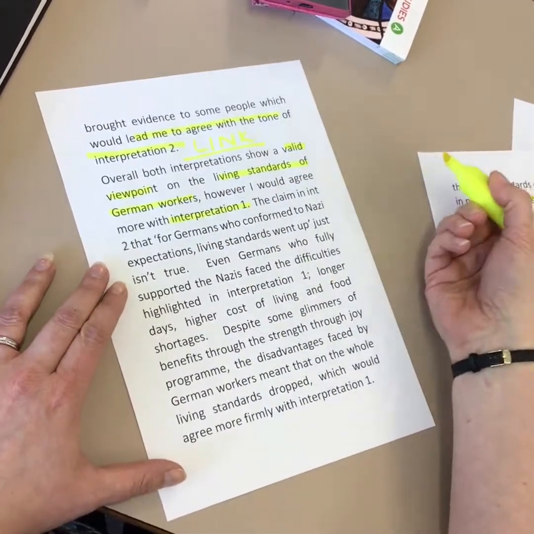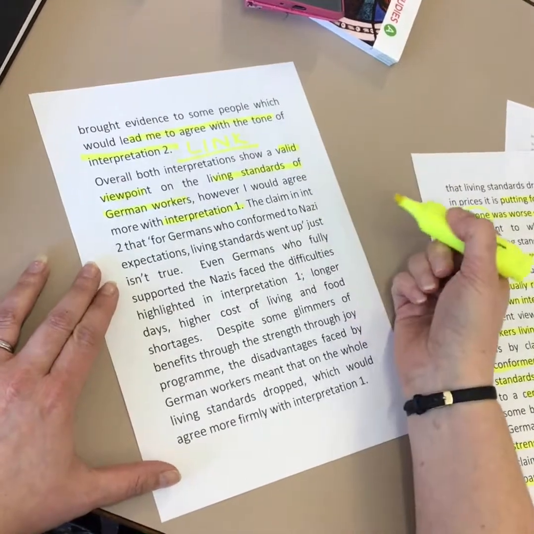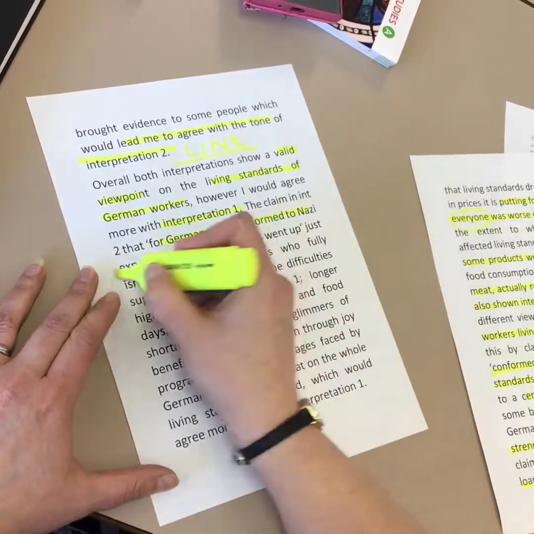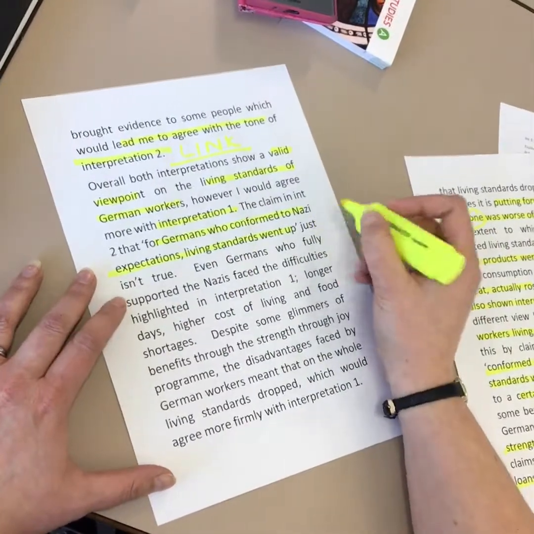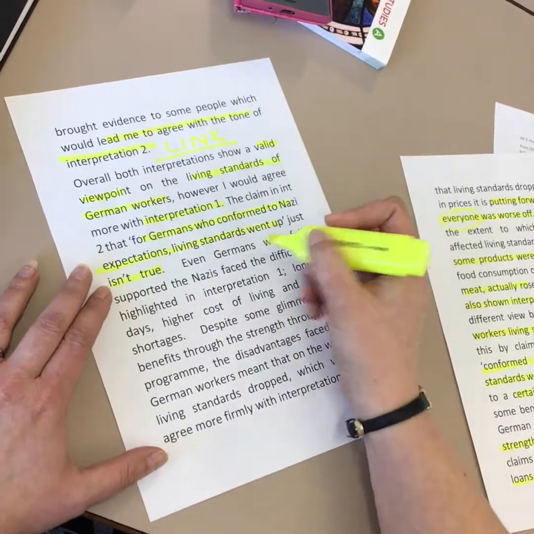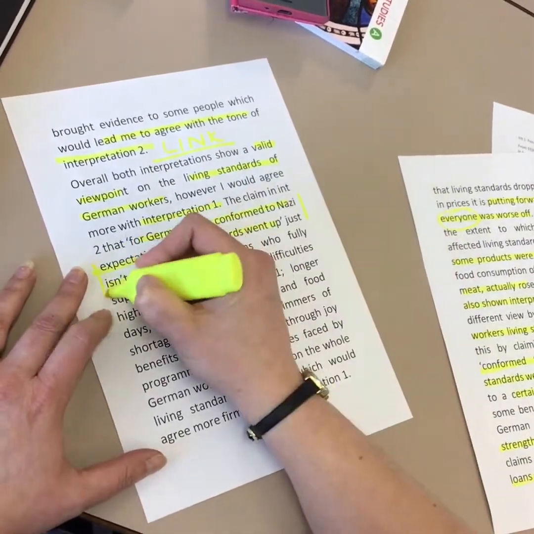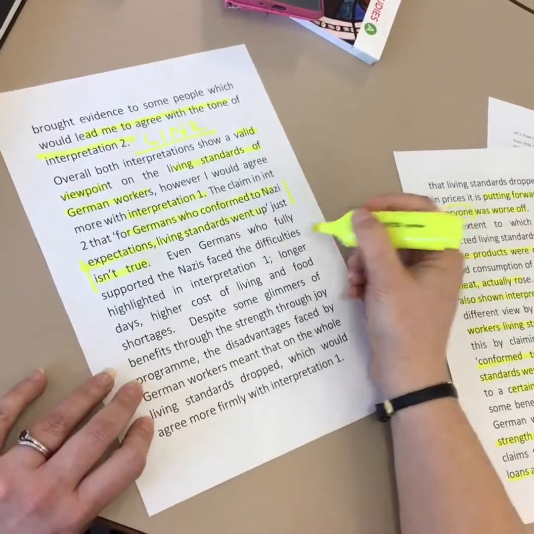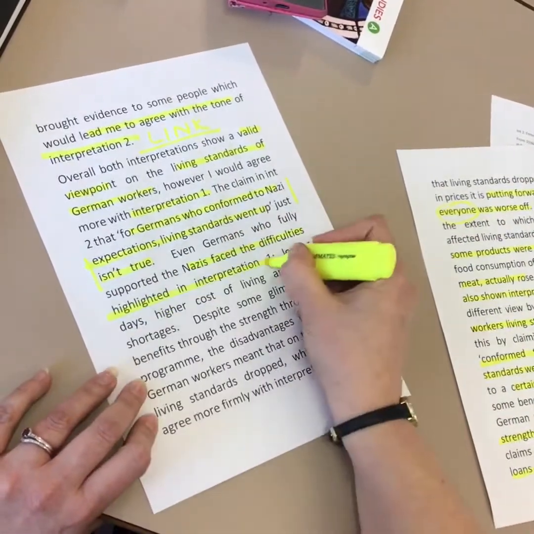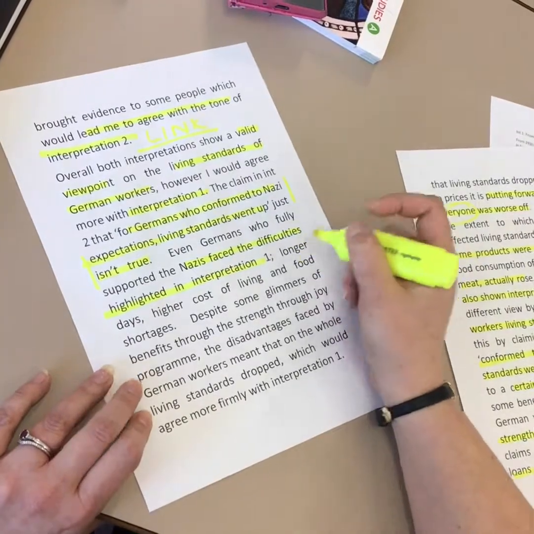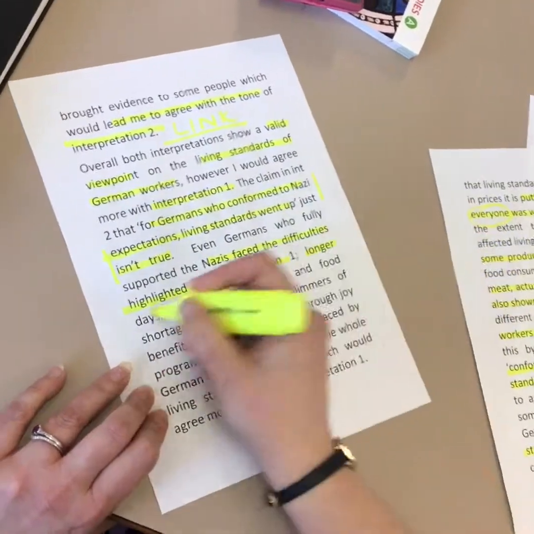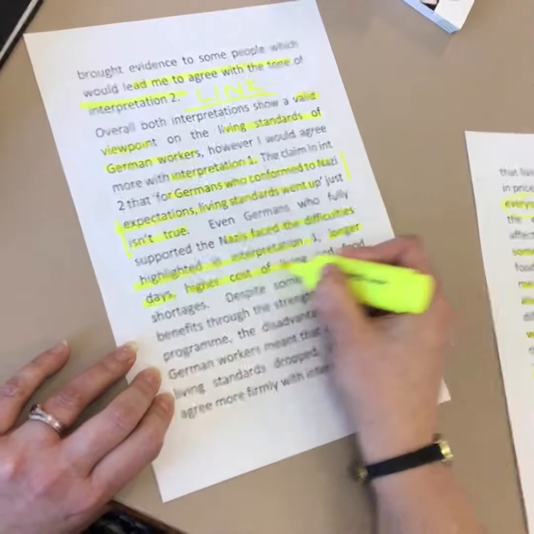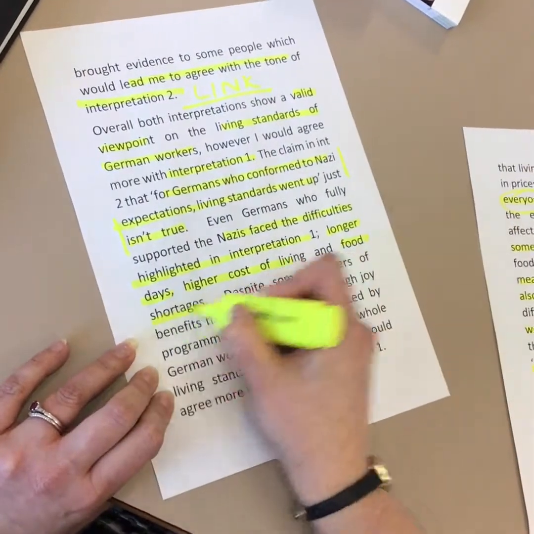Okay, so now we need to say why. The claim in interpretation 2 that for Germans who conform to Nazi expectation living standards went up isn't true. From our own knowledge, we know that that statement is over-exaggerated and is not true. Even Germans who fully supported the Nazis faced the difficulties highlighted in interpretation 1. Even if you were the best Nazi in the world, you still had to do longer days, you'd still have a higher cost of living, and you'd still have food shortages.